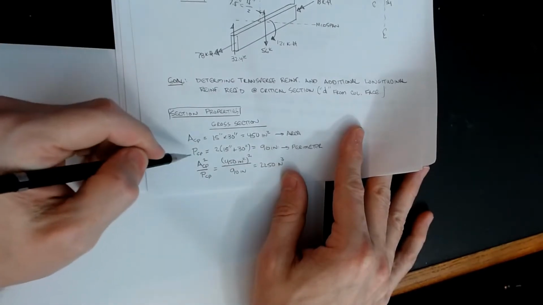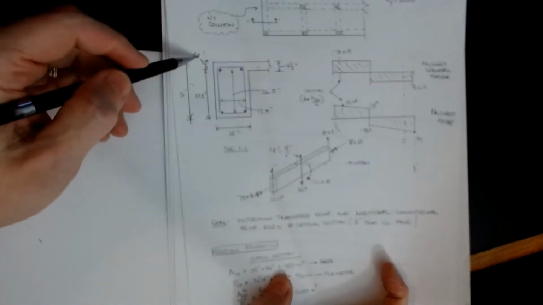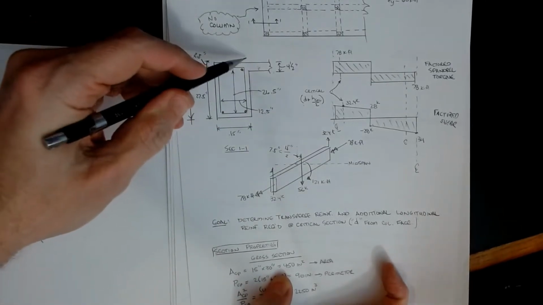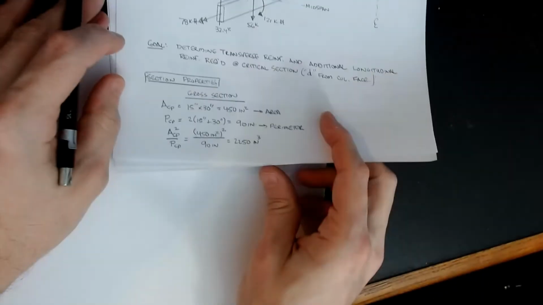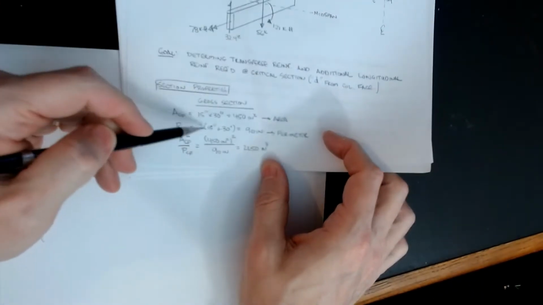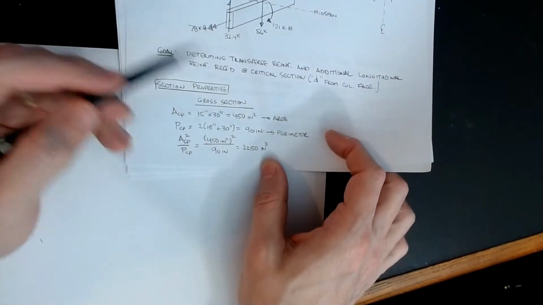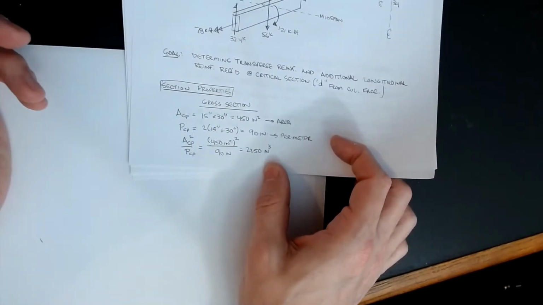All right. The PCP is the perimeter around the gross area. So it's going to be 30 plus 15 plus another 30 plus another 15. Okay, and so that's our PCP value. So 2 times 15 plus 30, that's 90 inches is our gross perimeter around the cross section.